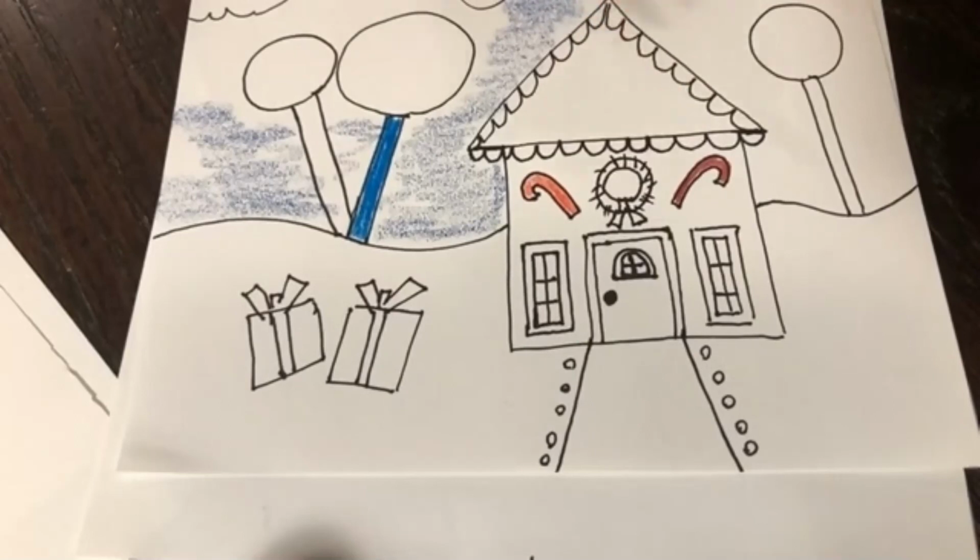You can color in your house. You could even leave your picture all black and white. It's up to you how you want to finish this up. And so I hope you have fun creating your shape gingerbread house.